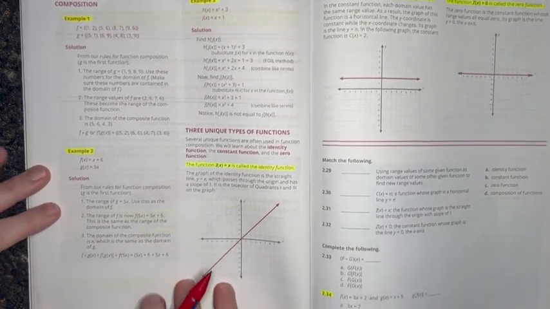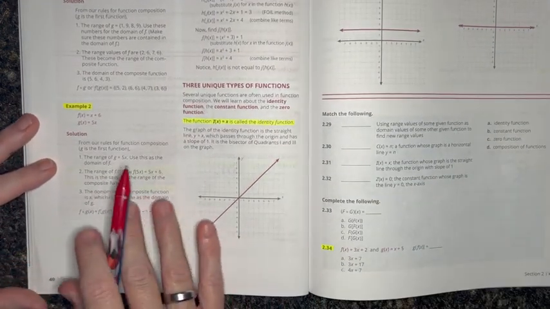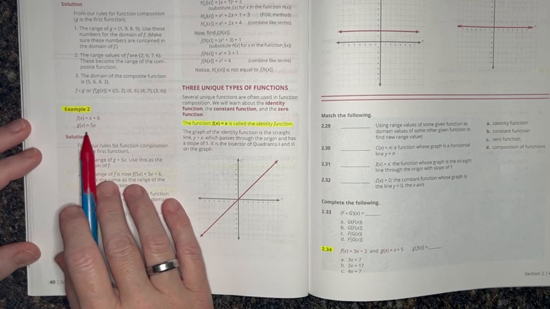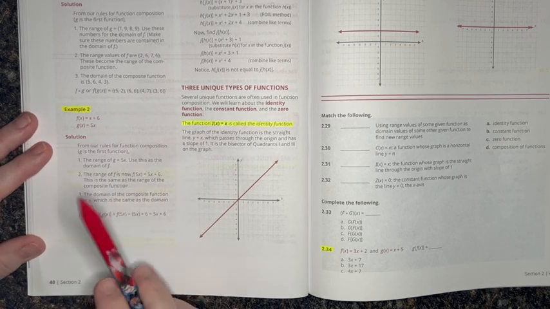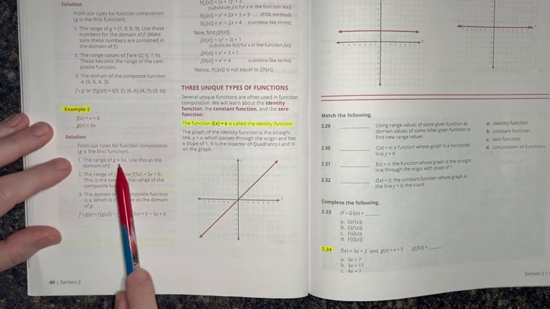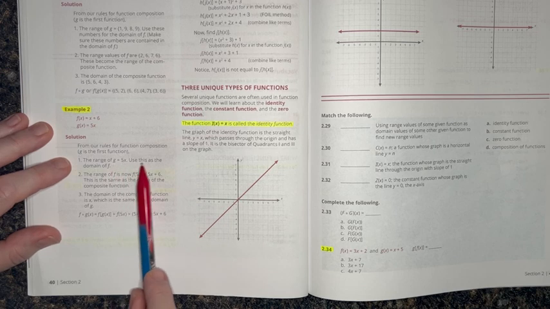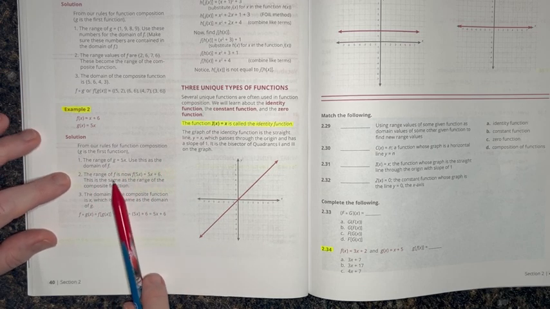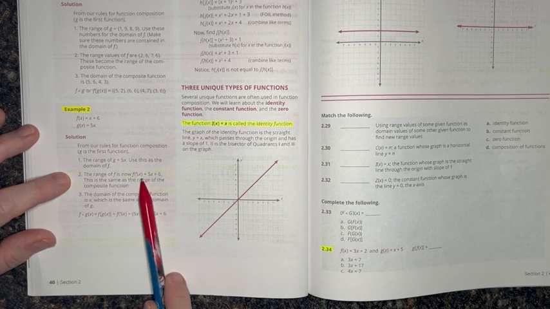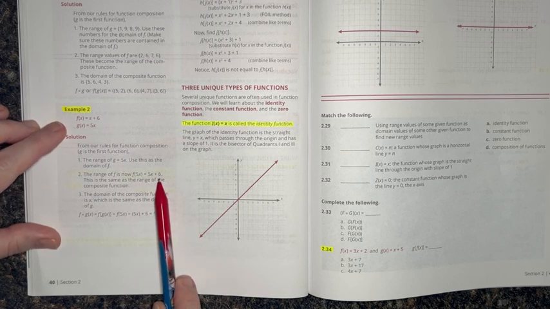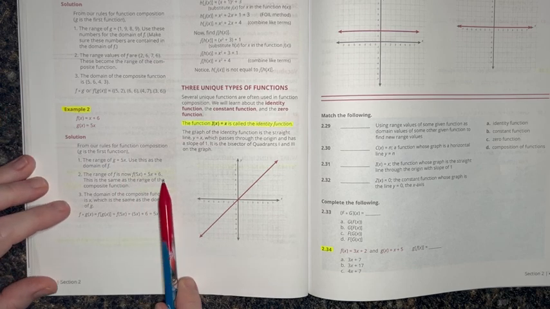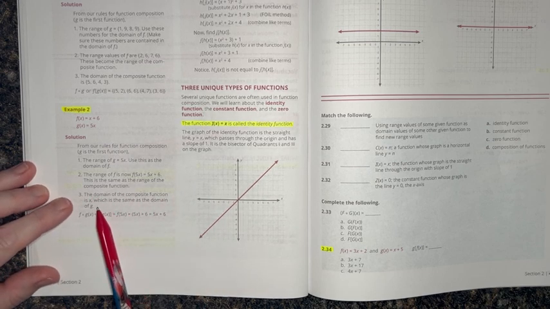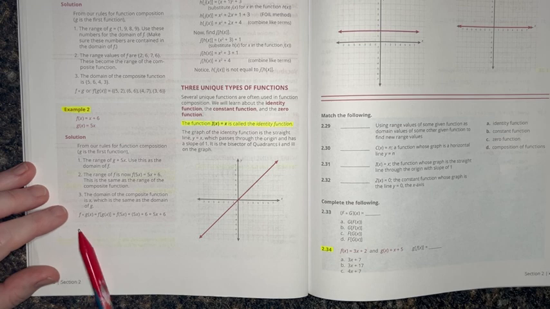Example 2 here on page 40 is f of x equals x plus 6 and g of x equals 5x. Again, the range of g of x is 5x, and we use that as the domain of f. The range of f is now f of 5x, or 5x plus 6. This is the same as the range of the composite function, and the domain of the composite function is x, which is the same as the domain of g.